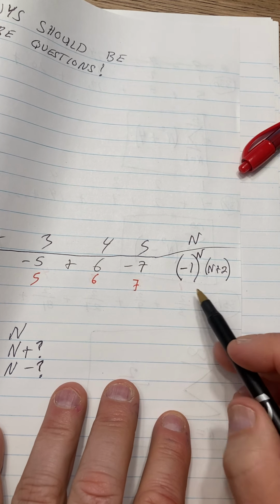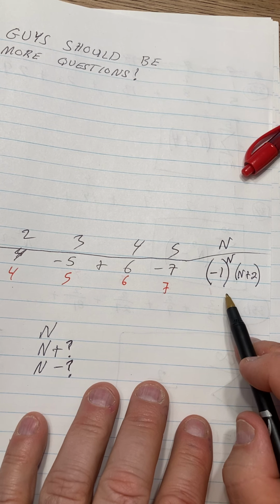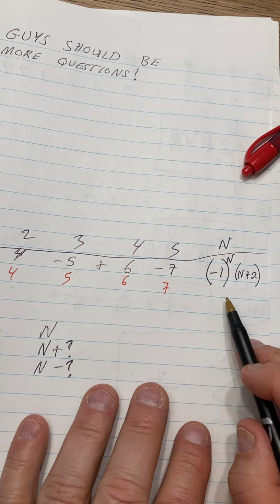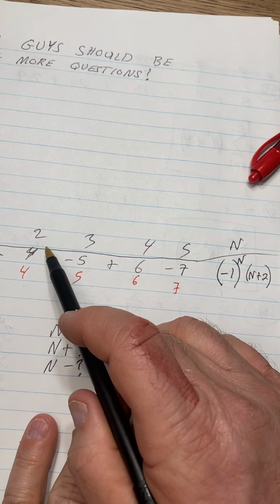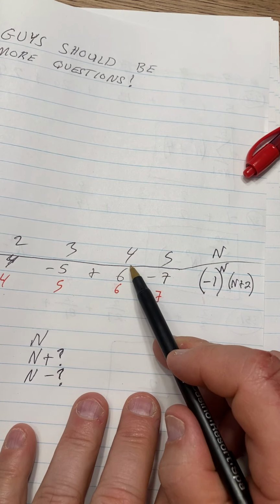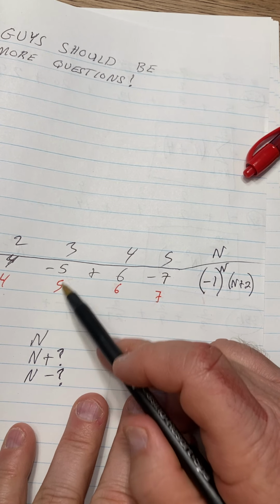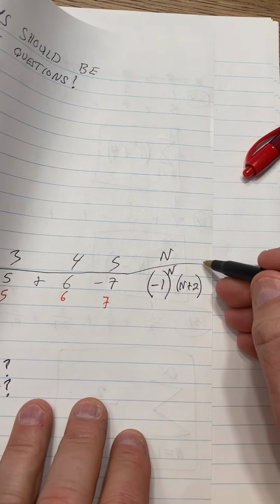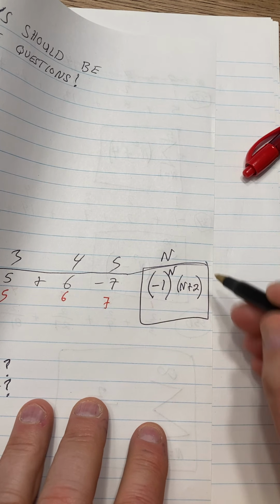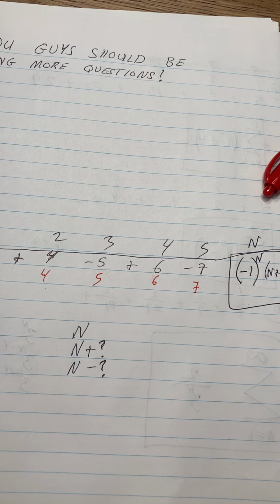So the nth term is going to be this. See if that works. 2, positive 4. Yep. What about this? When n is 3, it's going to be negative 3 plus 5, negative 5. Nice. That was just boom, boom, boom, boom. There you go. Beautiful.